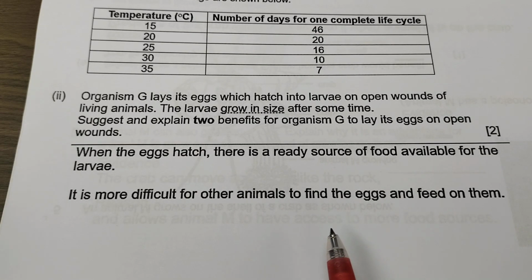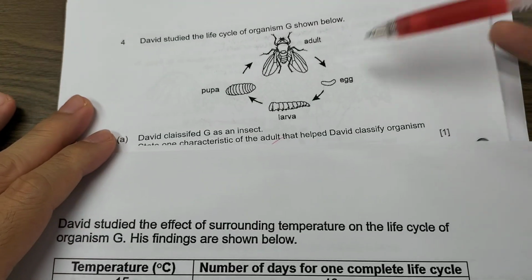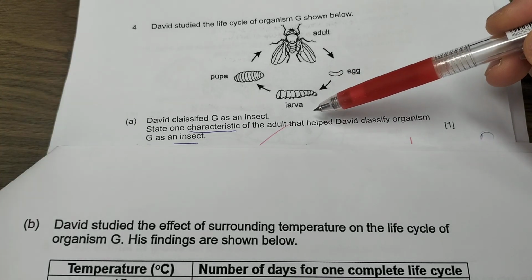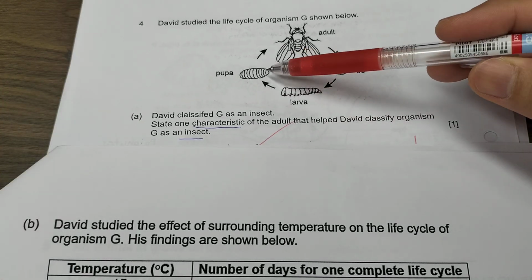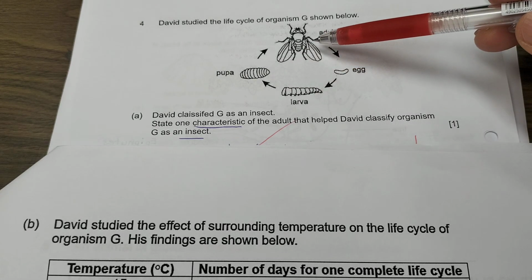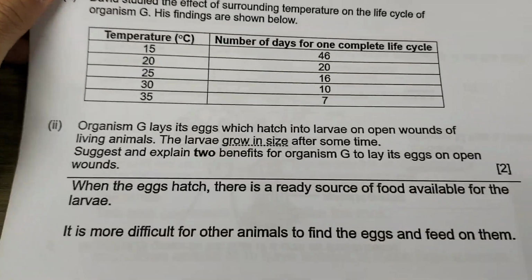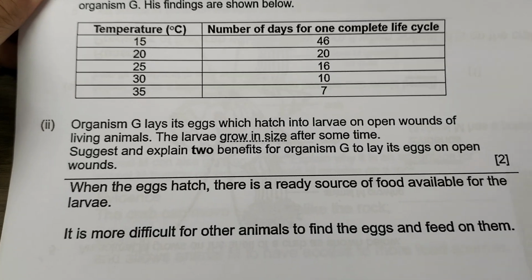So this will give a higher chance of survival, a higher chance for these eggs to hatch, to become larvae to eat the tissue from inside and turn into a pupa in the flesh and become an adult that will emerge from the animal. Right, so this will be an answer you can use. These two answers you can use for these 2 marks.